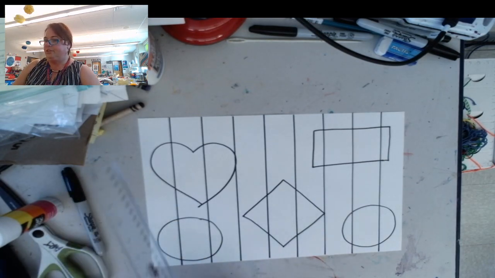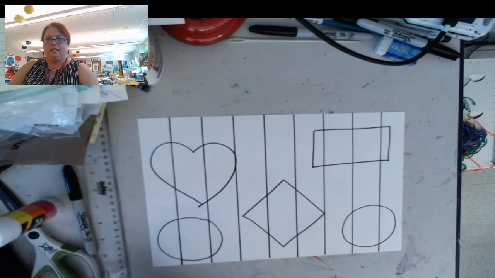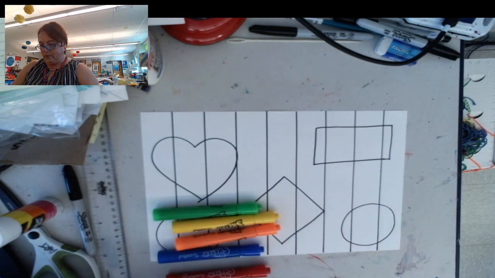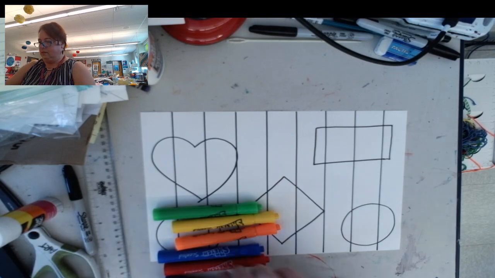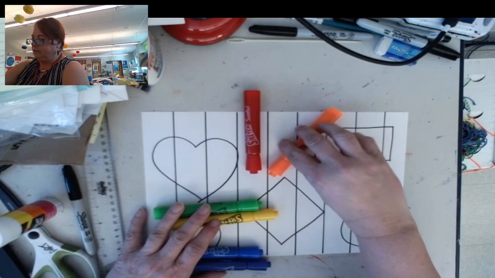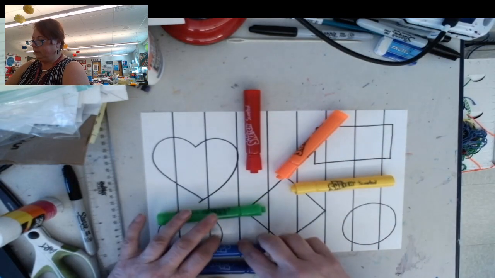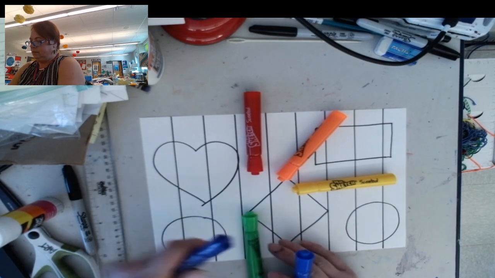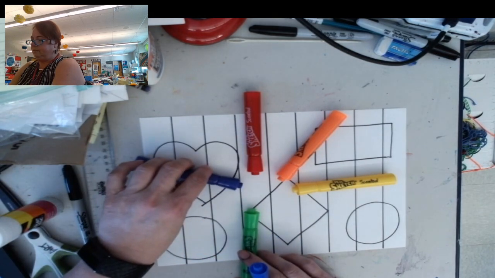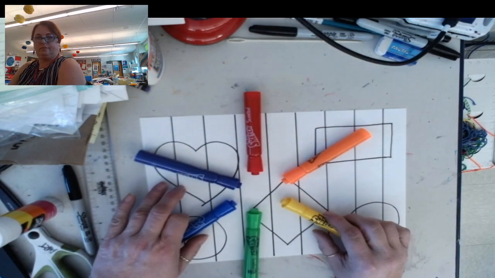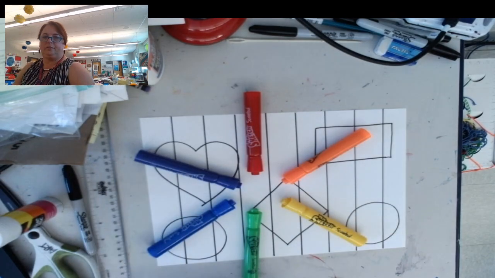Now you need to pick two colors. I'm going to lay my markers out like a color wheel, in the order of the rainbow. So we have red, orange, yellow, green, blue, purple. Okay, this is purple, it looks blue.